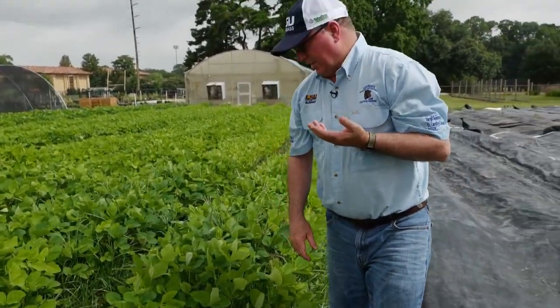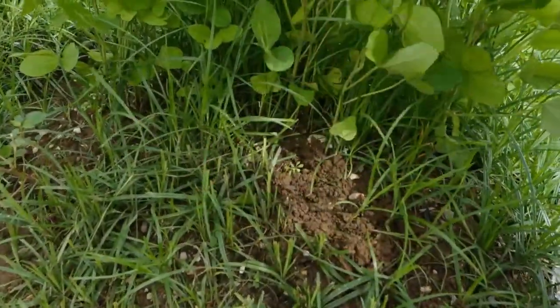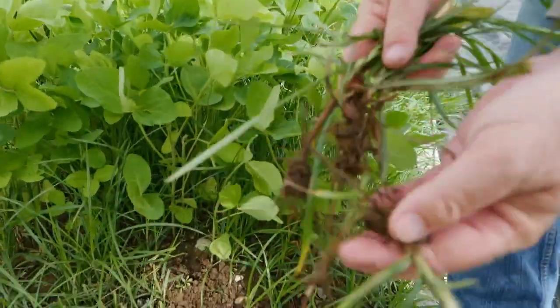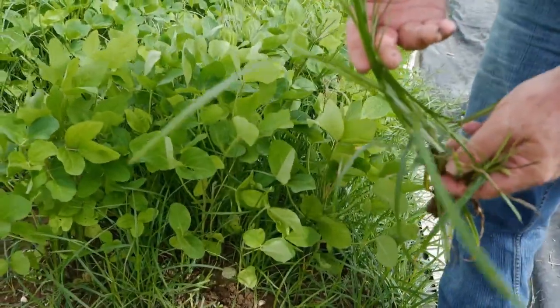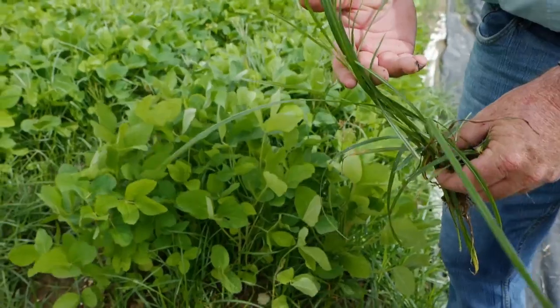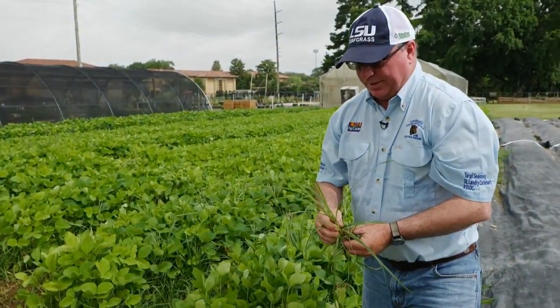Something like a purple nutsedge, though, as I mentioned earlier, doesn't hand remove very well. You don't always get these tubers. Like I'm sure I left tubers in the soil that this plant's going to come back from. Again, number one weed problem in the world. You're probably not going to be able to just hand remove it and get rid of it. So hand removing is definitely an option.